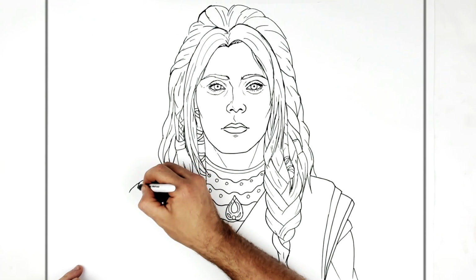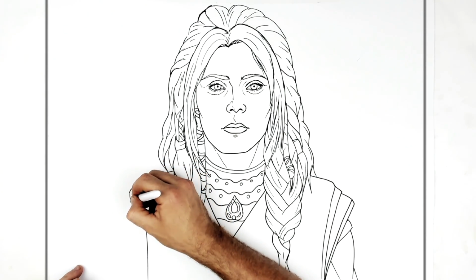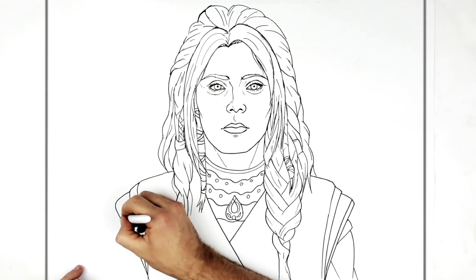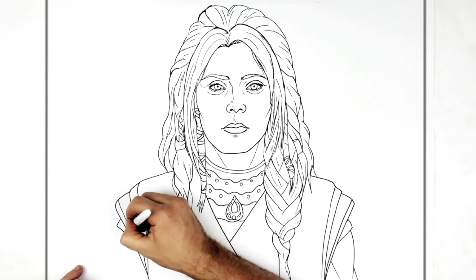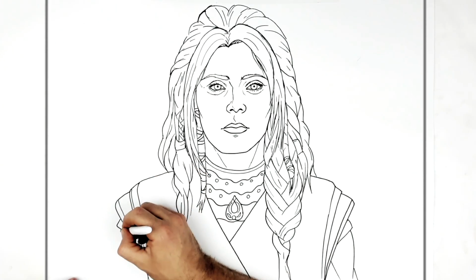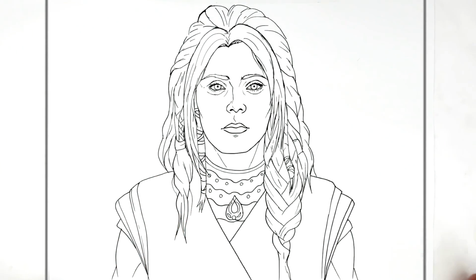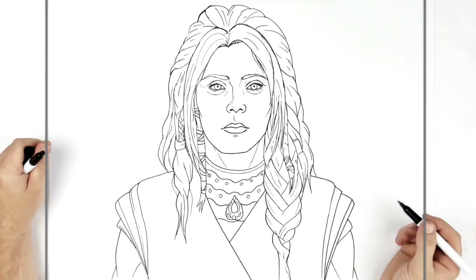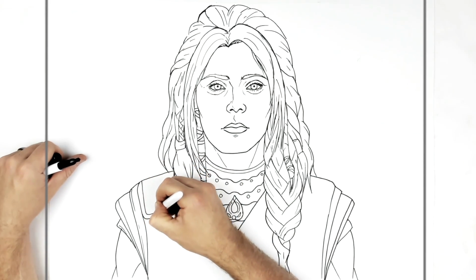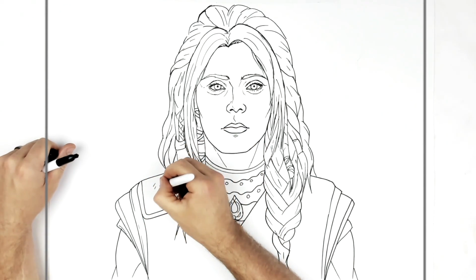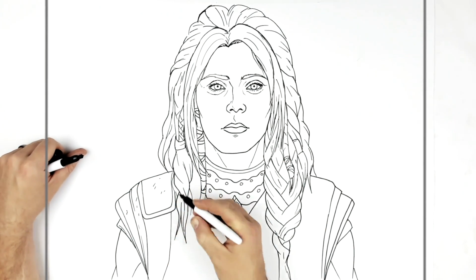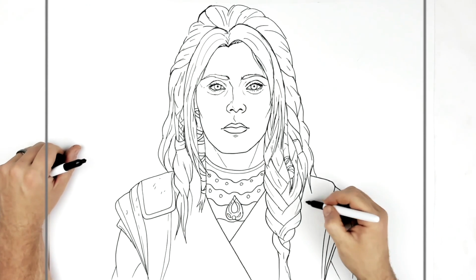So we'll go, and all these have edges to them. Okay. She has a shoulder pad. There's all texture and stuff on these because they're leather. And then there's this hanging down rope here, but I'll just do another leather strap area.